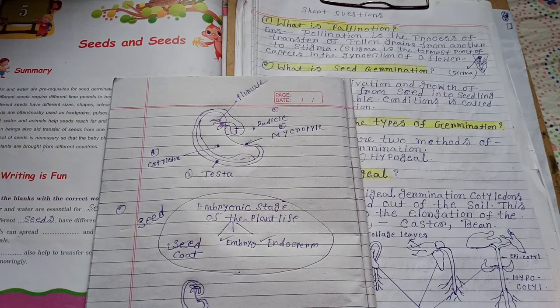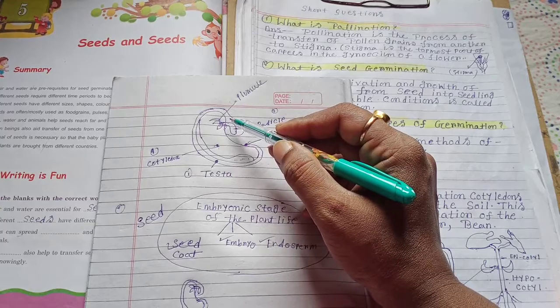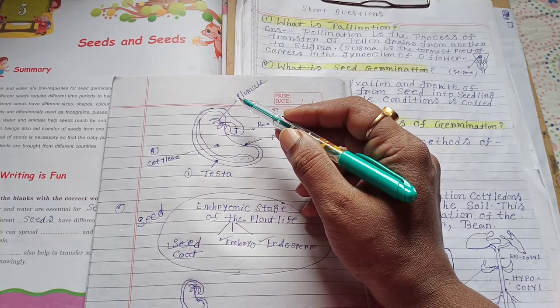Next I am going to discuss the plumule. So what is the plumule? This is the embryonic shoot. This part is known as the plumule. It appears as a bud which will give rise to the shoot and the remaining structures in the plant.